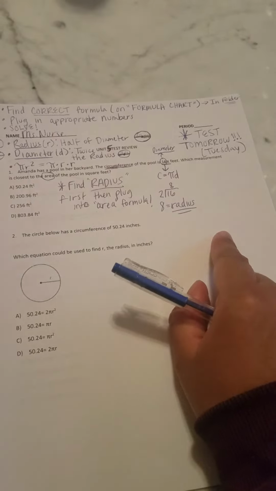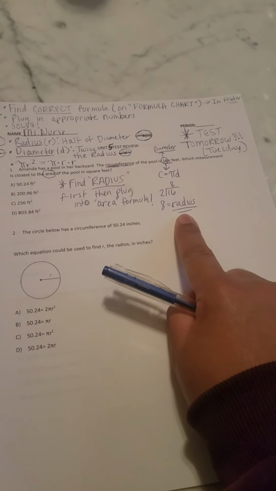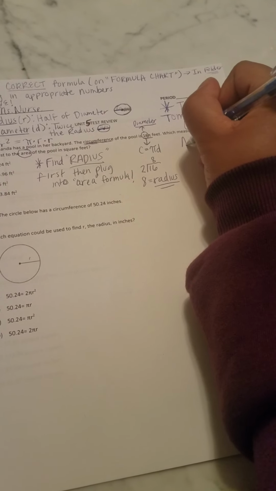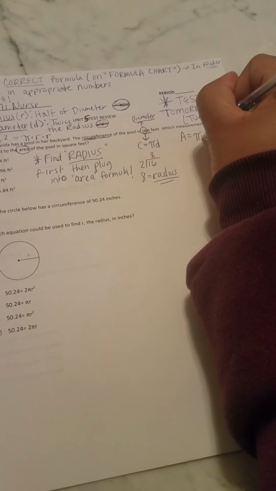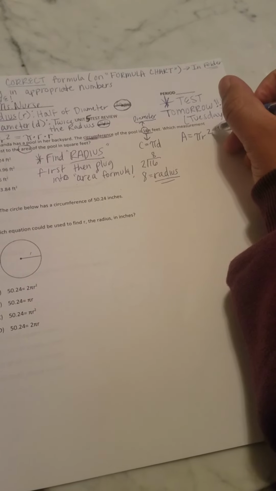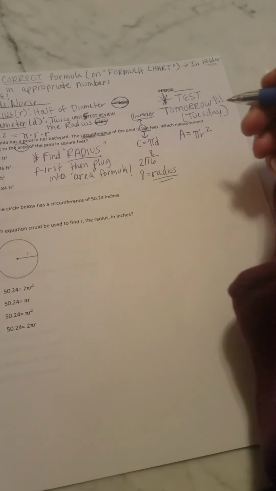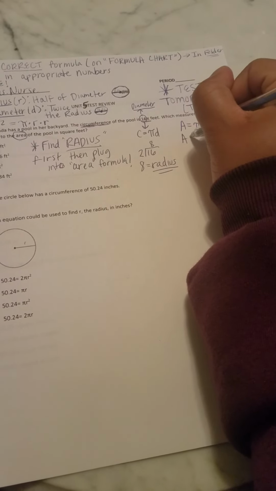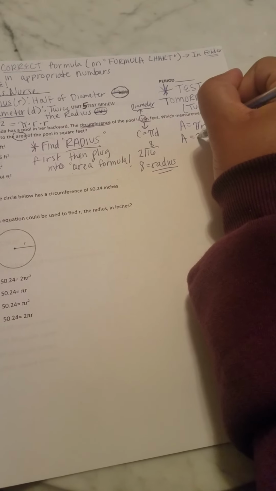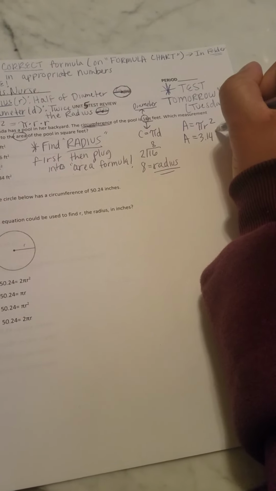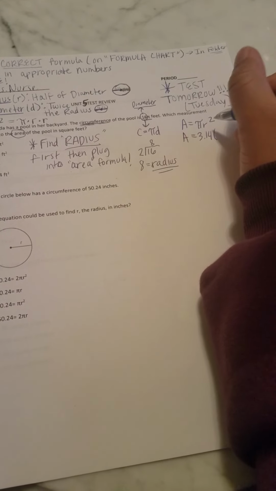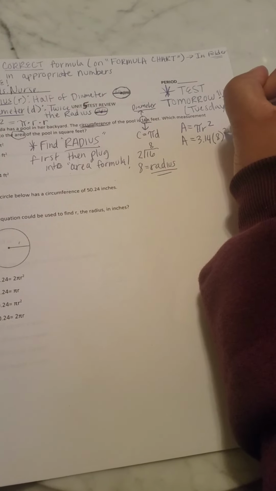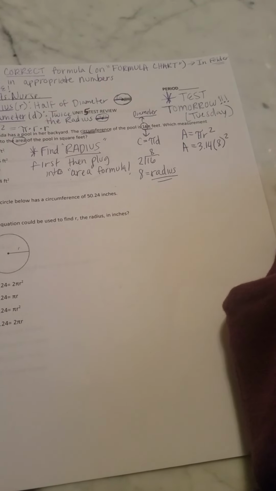So now that I have the radius, I'm going to plug this into the formula for the area of a circle, and your formula chart says that the area of a circle is A equals pi r squared. Remember, that's not a regular 2, that's a square, that's an exponent. So now that I have this, I'm going to go ahead and plug this in. So A equals pi, well, pi is always 3.14. And the radius is 8, so I'm going to put the 8 where the r is, and then I'm going to put squared. Okay, so you just plug in your numbers as you see it.